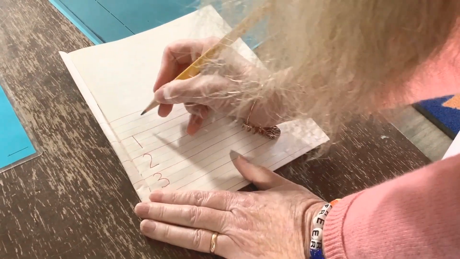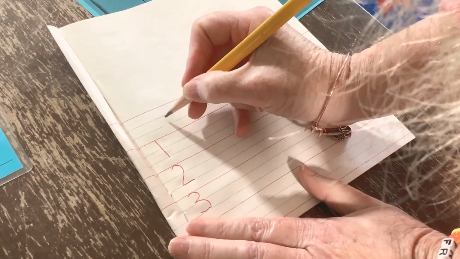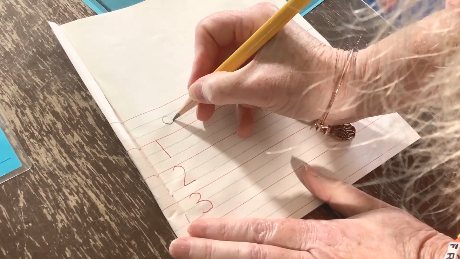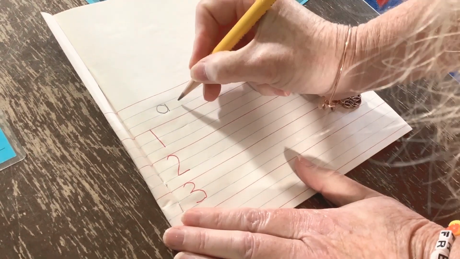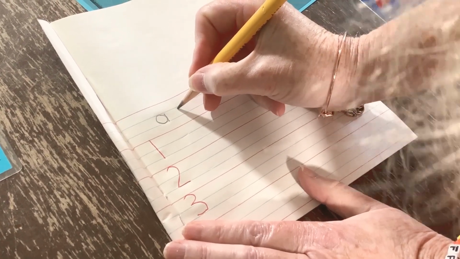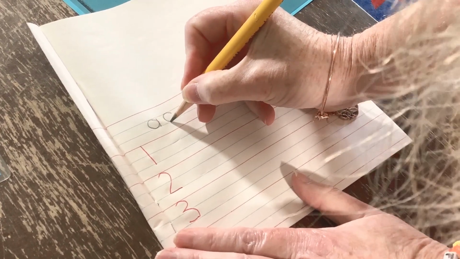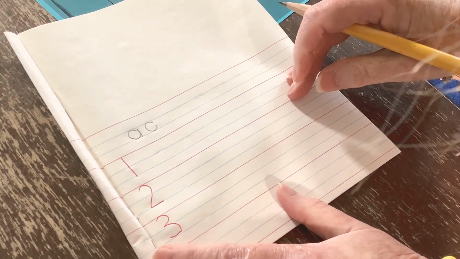So the first letter, A. Our short letters always go in between these two blue lines. So A would be a circle and a stick. Isn't that nice and neat? Now we're going to leave a little bit of a space to do the next sound. We're going to do Ka. So again, it just stays in between these two lines. That helps us do it really neatly. So Ka is almost a circle, but it stops.